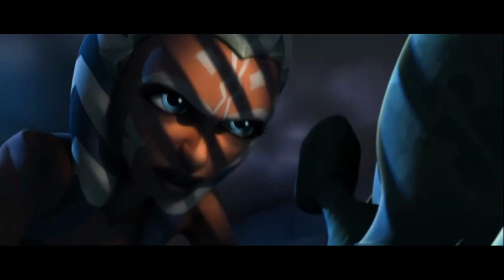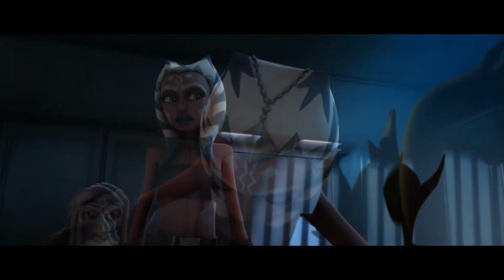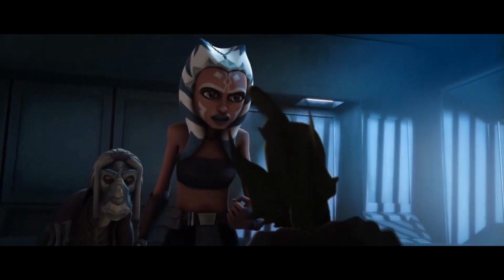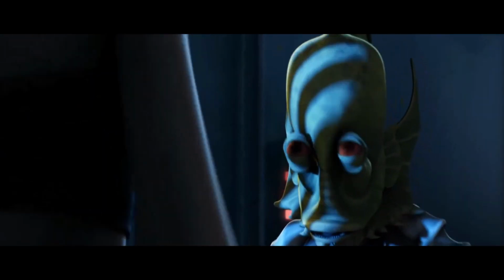My lightsaber, you slimy thief. I want it back. Now! You little... Ahsoka! It's not smart to steal from a Jedi. You're looking a little too young to be a Jedi.